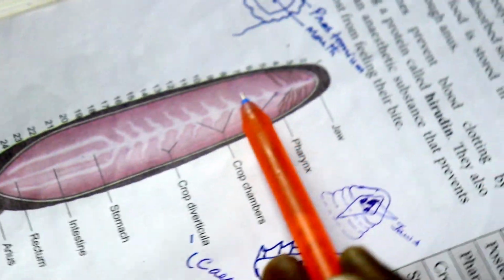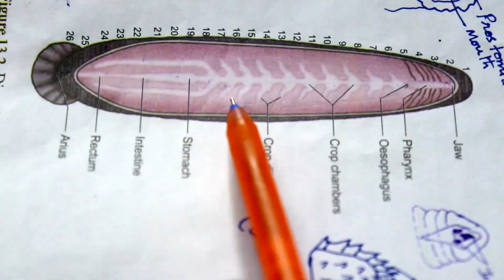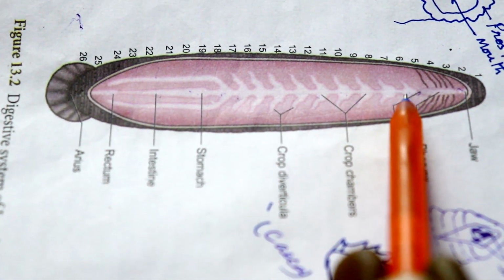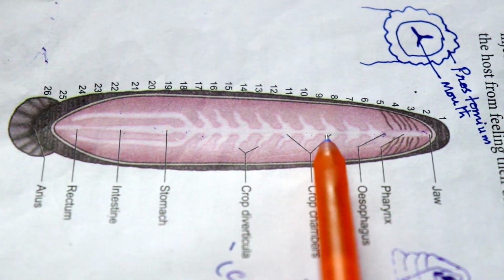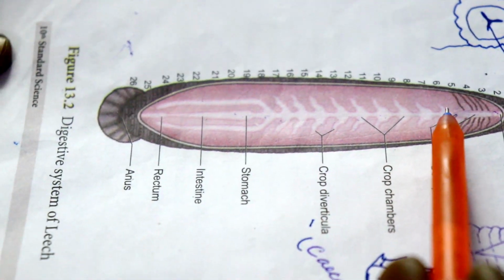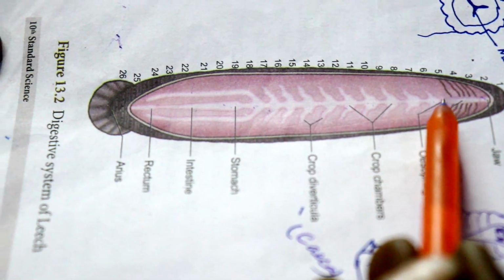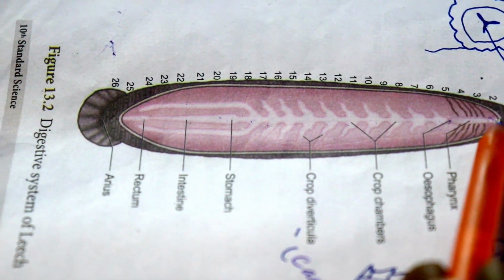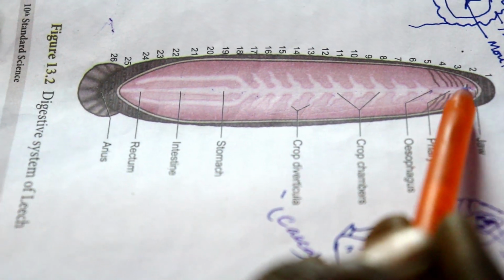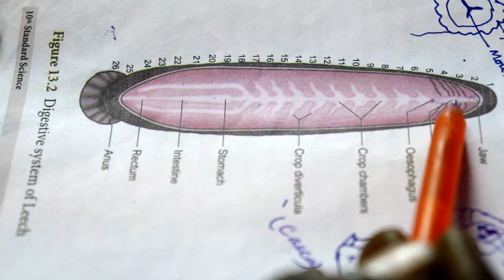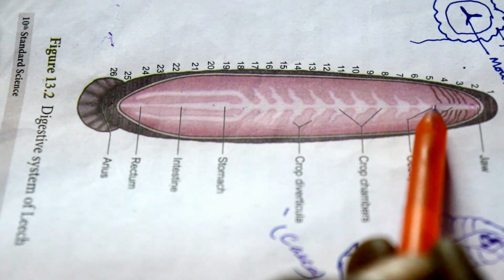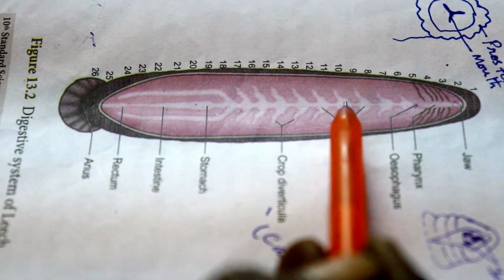This is the major part of the alimentary canal. What is the work of the crop chambers? These crop chambers store the blood sucked by the leech. Now blood will be sucked through the muscular pharynx, and after it is sucked, it is passed on to the crops, children.